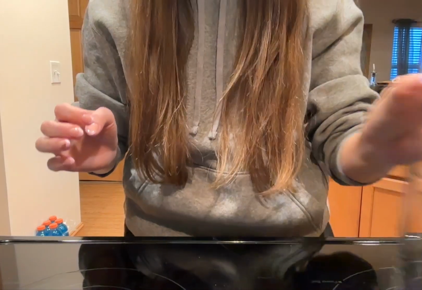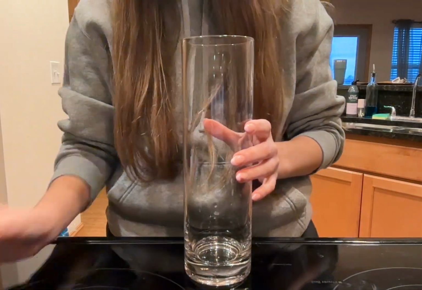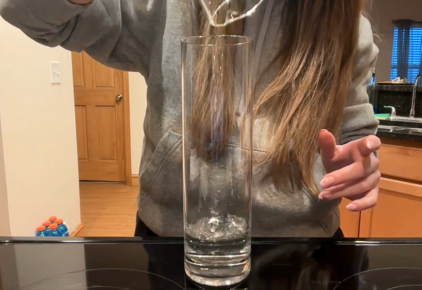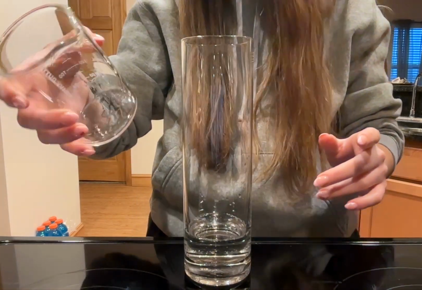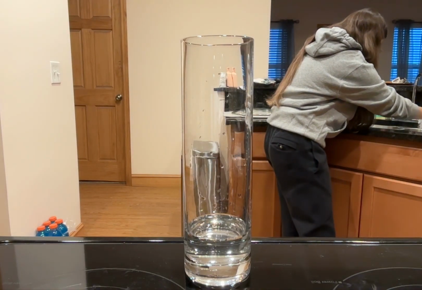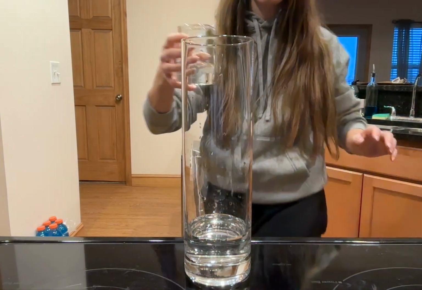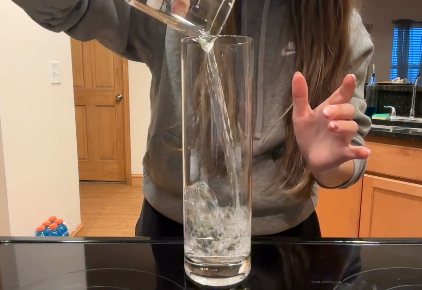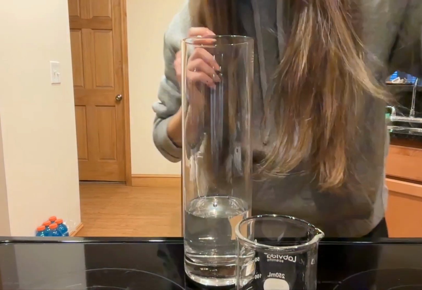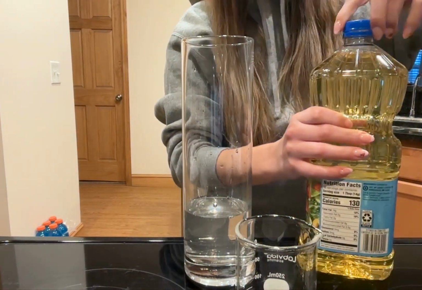All right, so let's get started. So we have our glass. I'm going to pour our water in. Let's make it 200 mLs. We're working with a little bit of a bigger glass here. Okay, that looks good. Now we're going to add our oil.